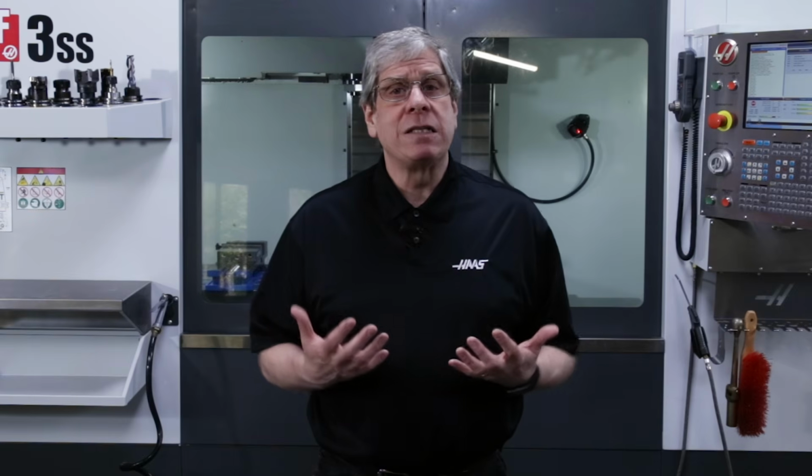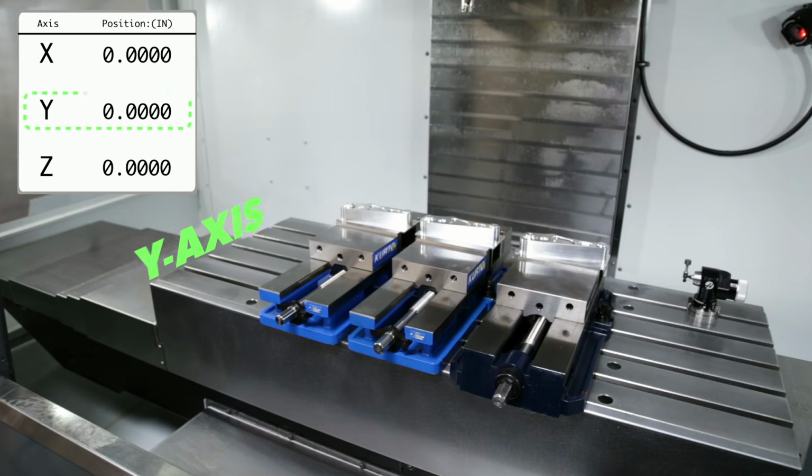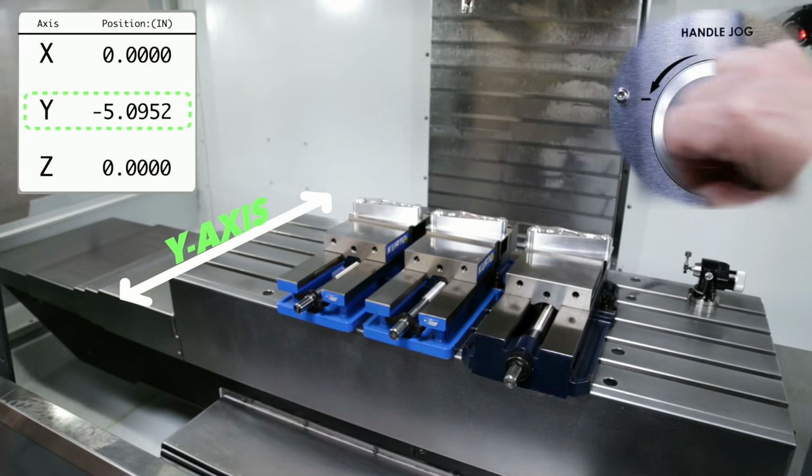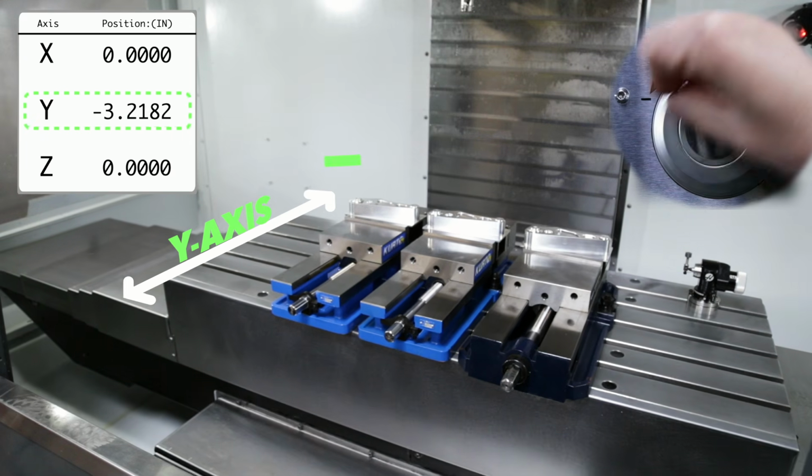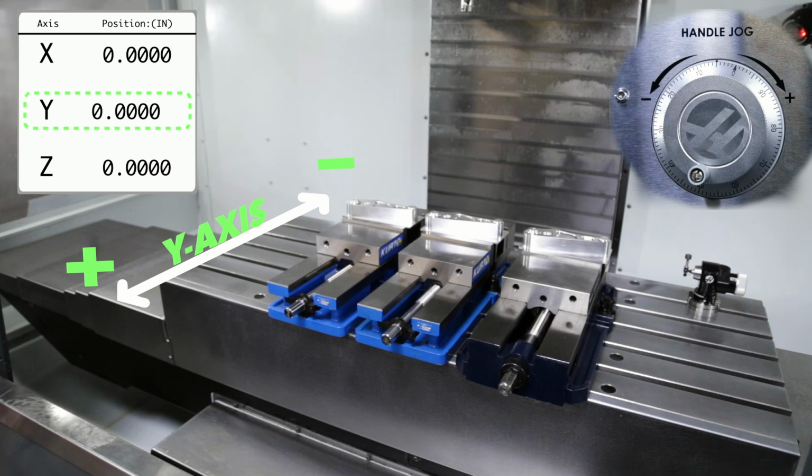The y-axis acts the same way. As we move the y-axis towards the back of the machine, the position readout becomes more negative. So we're moving in a negative direction. When we move forward, the readout becomes less negative. Now we're moving in the positive direction.